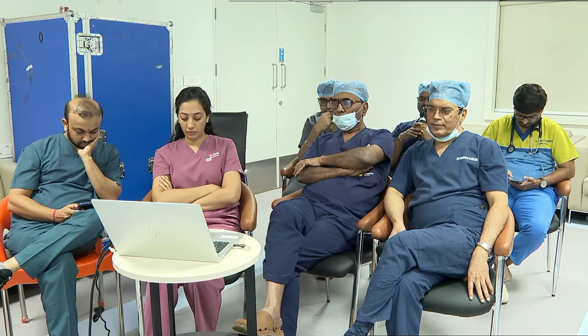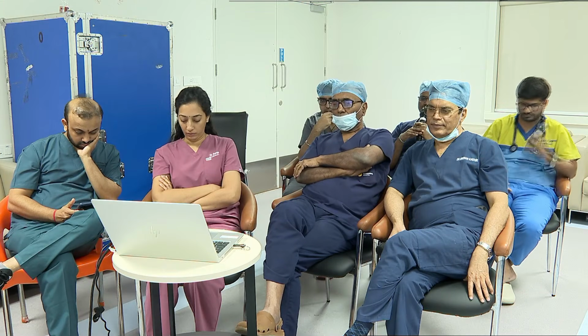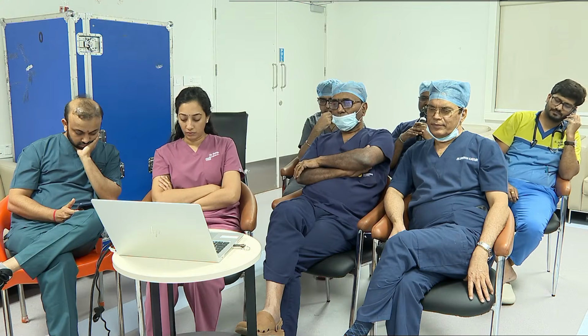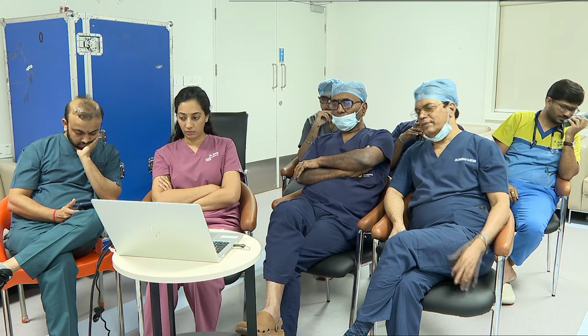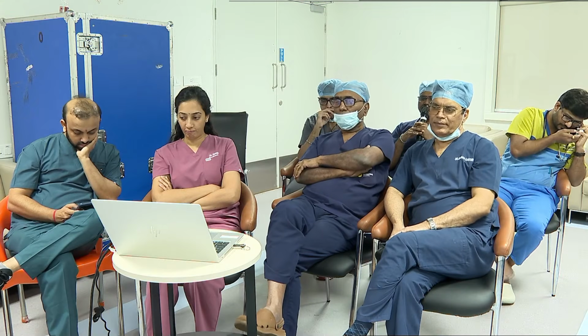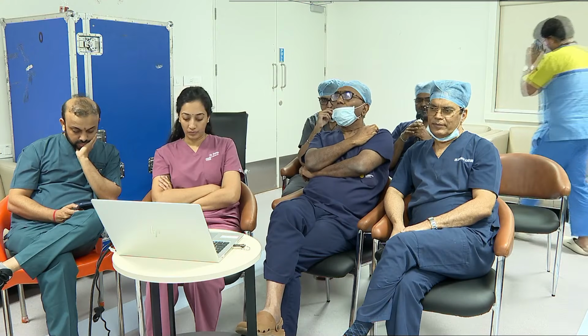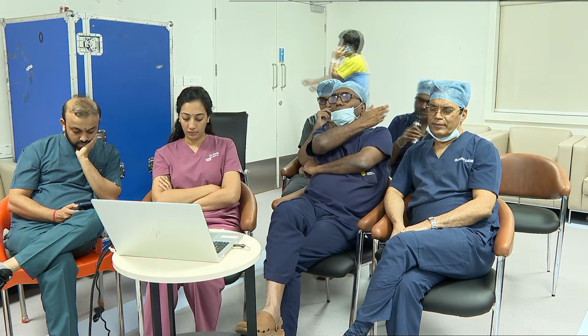So I think there should not be any hesitancy to adopt. Up to 60, below 65 years, definitely the mechanical valve scores better over the TAVR, but after 65 years I think we should encourage our patients to go for the TAVR valves.